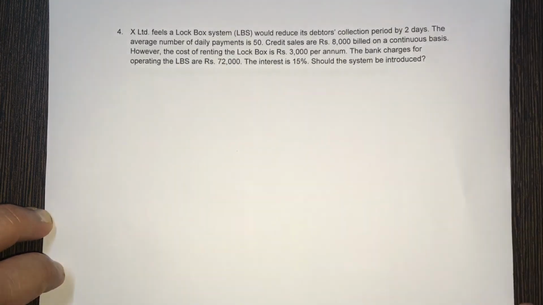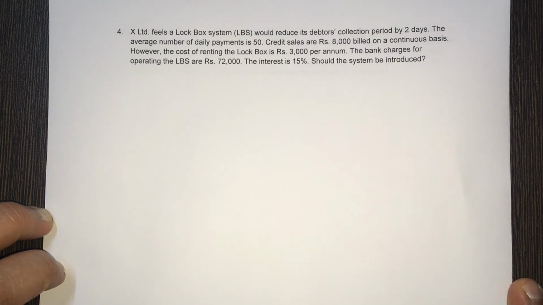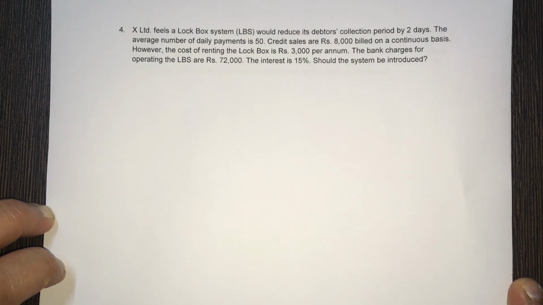It deals with something called a lockbox system that helps to reduce the debtors collection period. So let's say the debtors collection period is 45 days. By using a lockbox system, you may reduce it to 40 days or even 35 days, and so on. So we will see whether it is worth having this lockbox system or not.